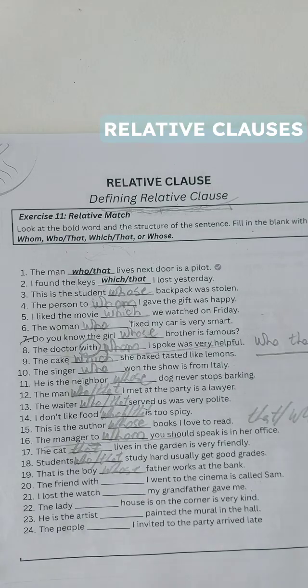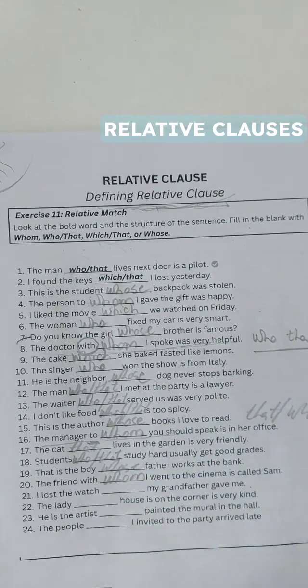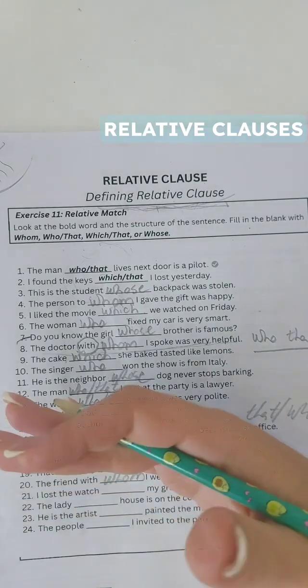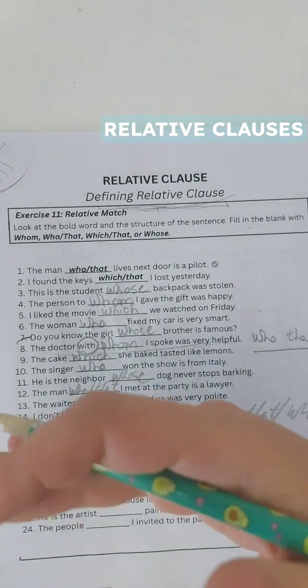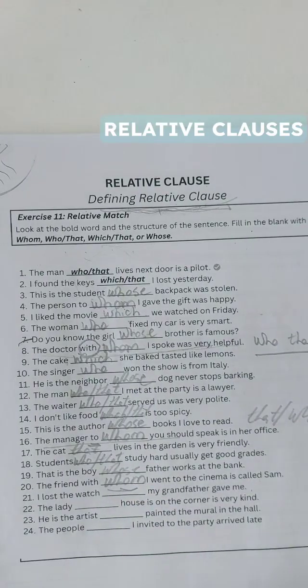Well done, whom, right? But what about if we want to use who or that? How would you say that with who or that?